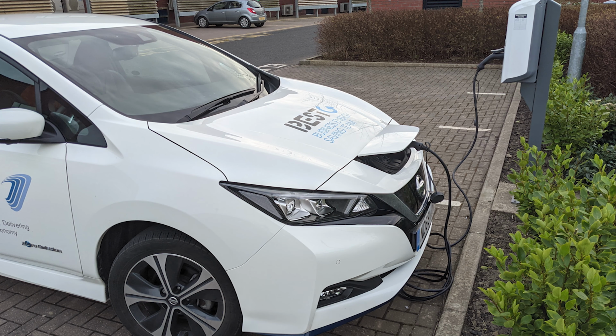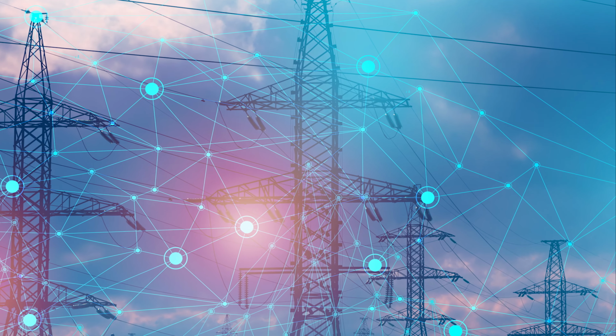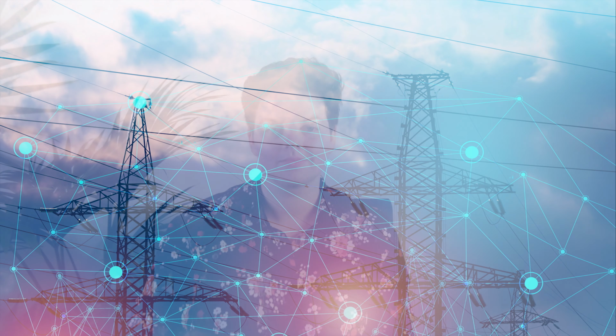EV chargers require a lot of power, so it might be necessary to have your supply upgraded. The next generation of electric vehicles will also have the capability to supply power to the grid, so they can be thought of in the same way as batteries. A project like this would also likely require an application to the DNO before it can proceed.